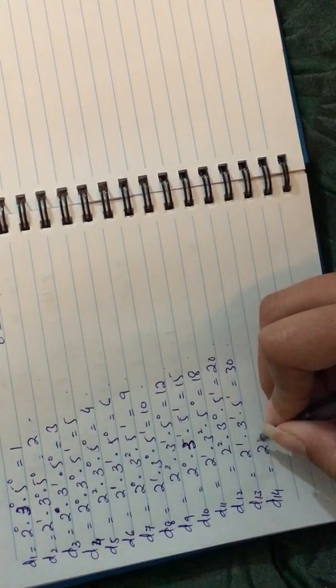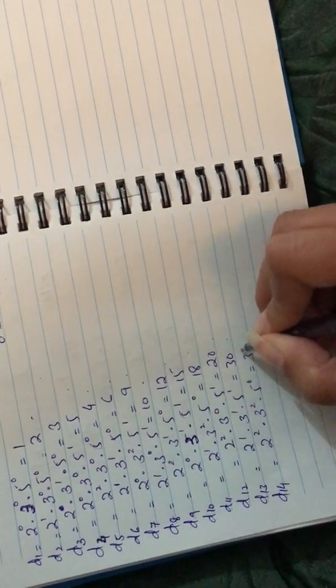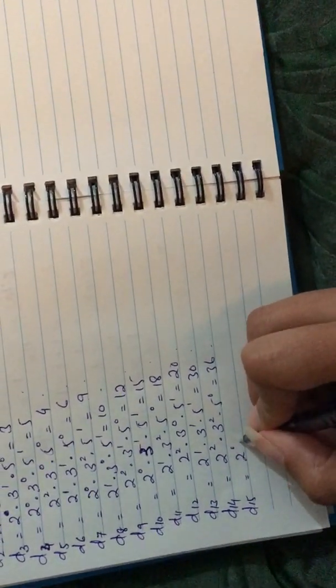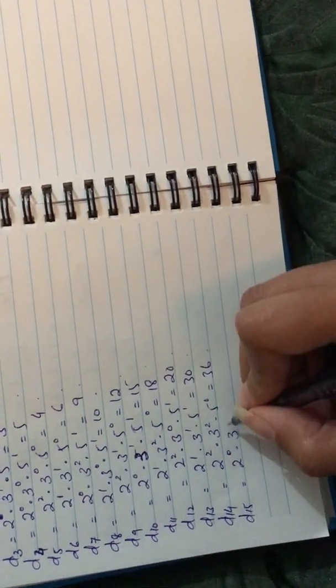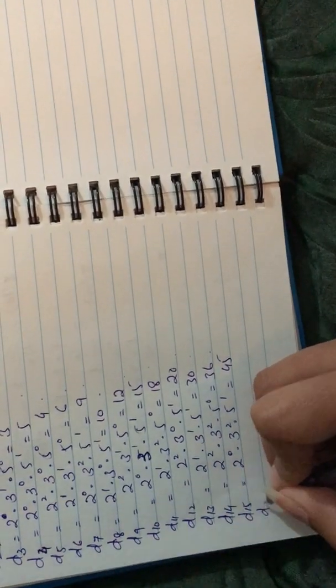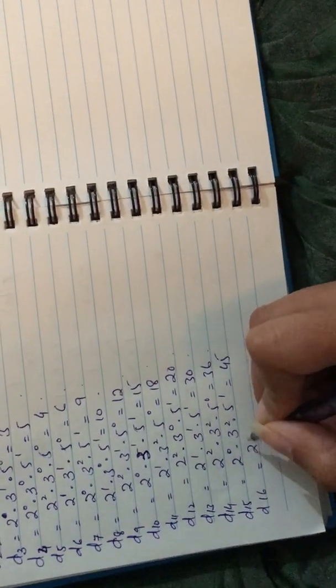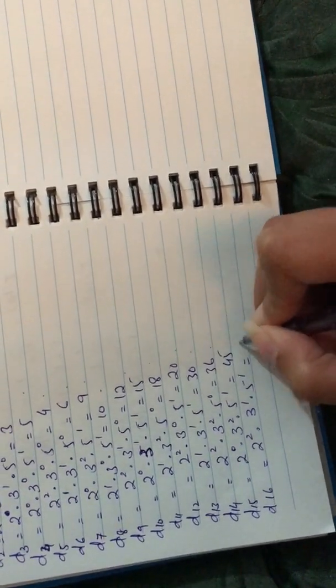Then D14: 2 power 2, 3 power 2, 5 power 0, that is 36. D15: 2 power 0, 3 power 2 and 5 power 1, that is 45. D16: 2 power 2, 3 power 1, 5 power 1, that is 60.